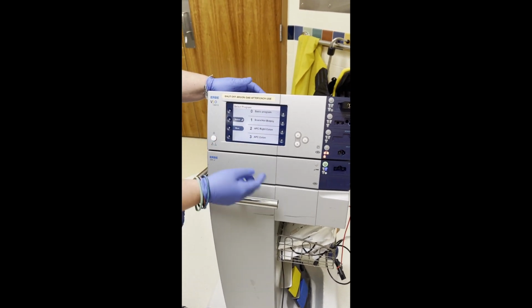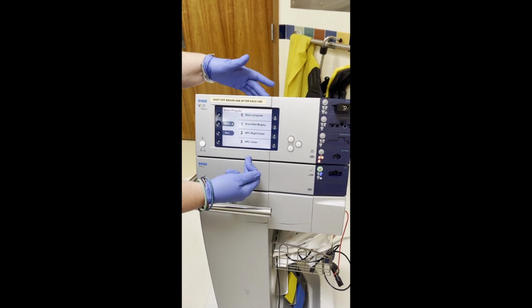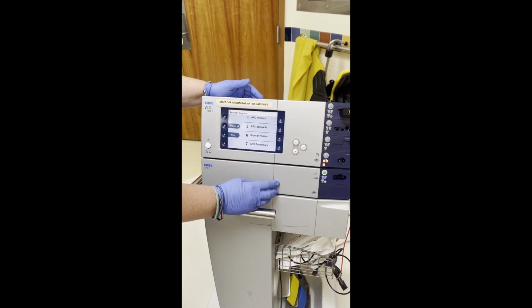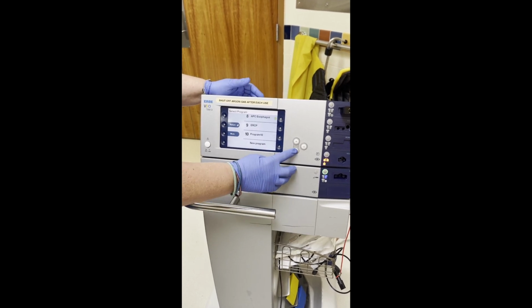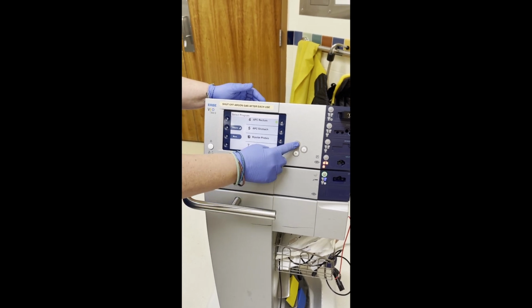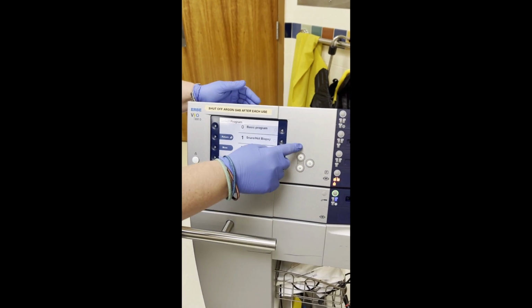Hot snare, you're not going to worry about. APC colon, possibly an APC. But to go down through the list, there are several. You hit this arrow right here, and that gives you the next. One more time, gives you the next. And then you can go back up to the very beginning. So that's how you do those.